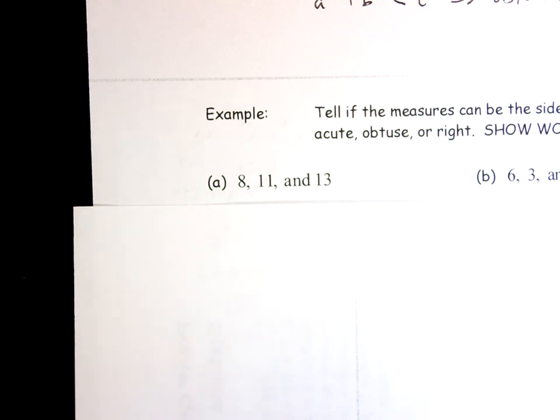So I have to see what's true about the a squared plus b squared and the c squared. If the a squared plus b squared equals c squared, it's a right triangle. If the a squared plus b squared is bigger than the c squared, it's acute. If the c squared is bigger, it's obtuse. First of all, you have to be able to figure out which one's the a, the b, and the c. A and b don't really matter; you can interchange those. The important one is the c. The c is the hypotenuse, and the c is always the biggest side of the triangle.